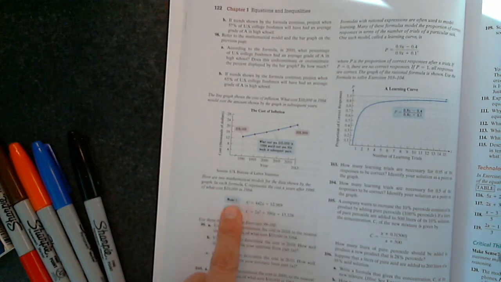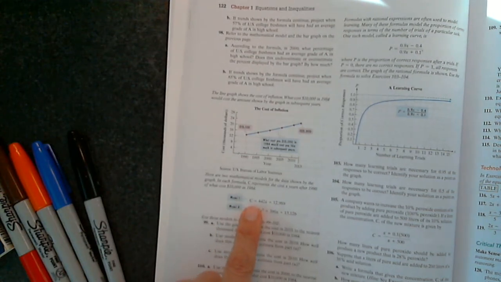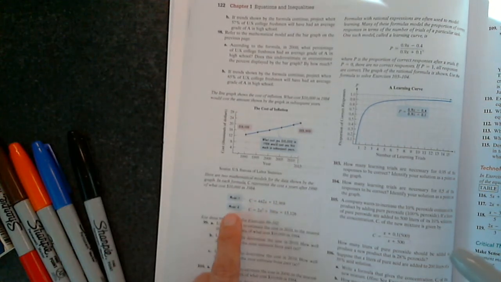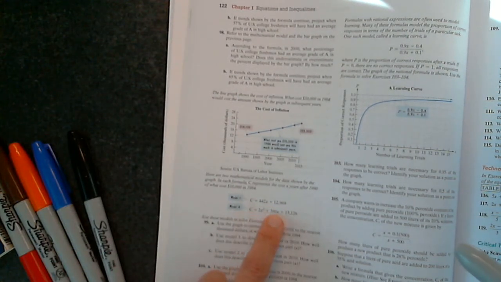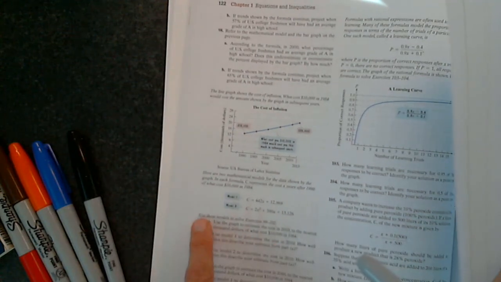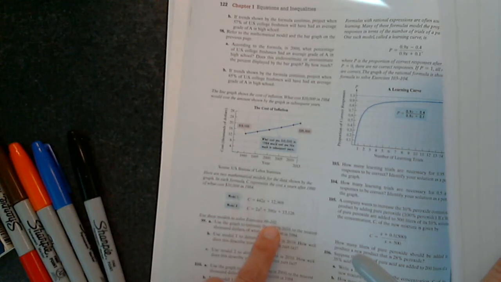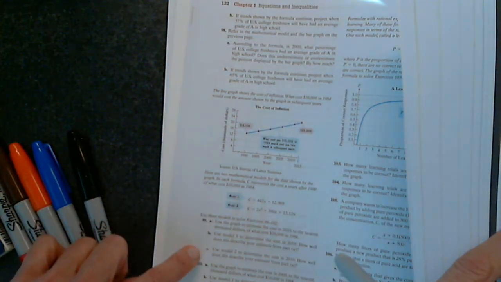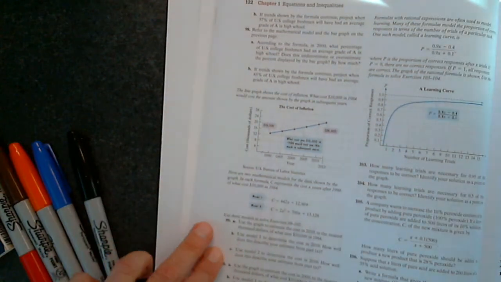So we have model 1. It says C equals 442x plus and so on. And model 2, C equals 2x squared plus 390x plus 13,000 and so on. Use these models to solve exercises 99 through 102. So we are only looking at 99 A, B, and C. That's the question here.